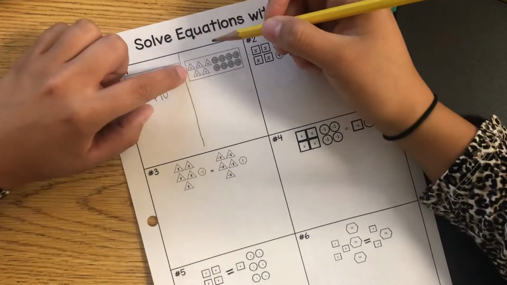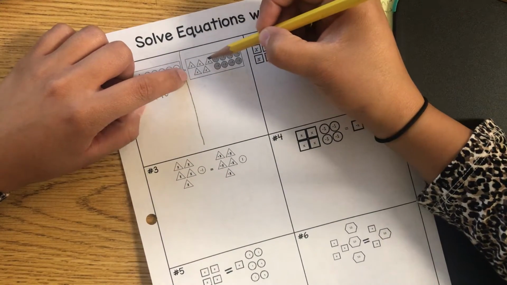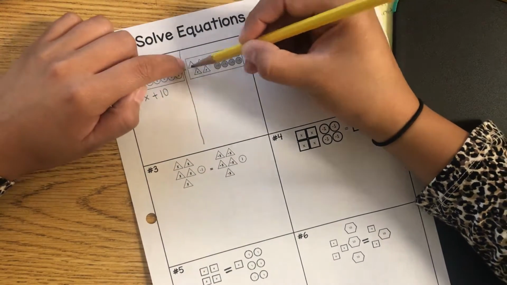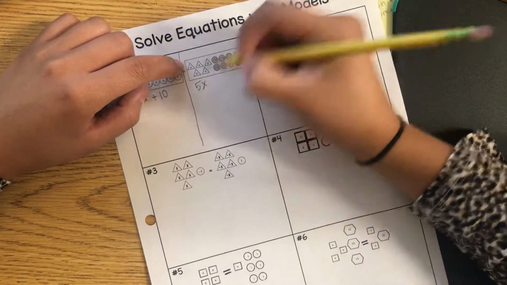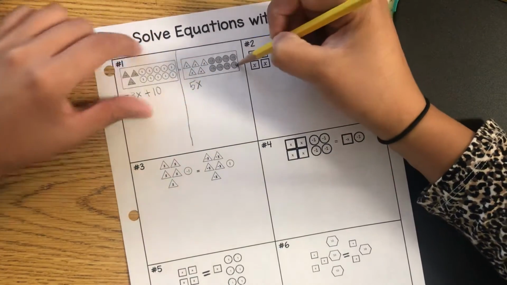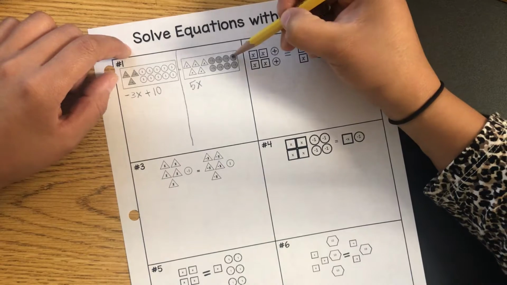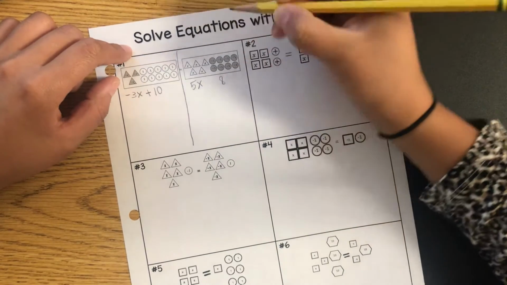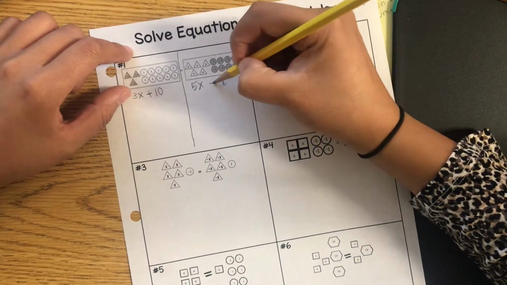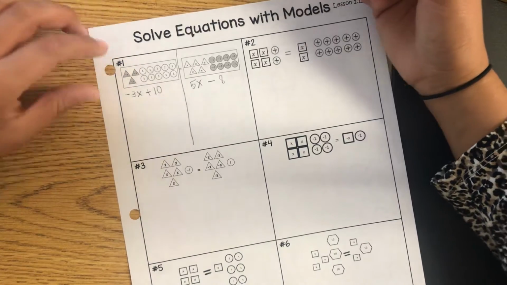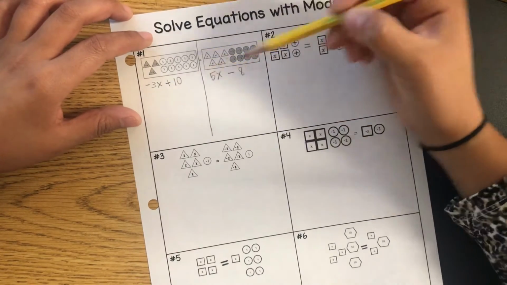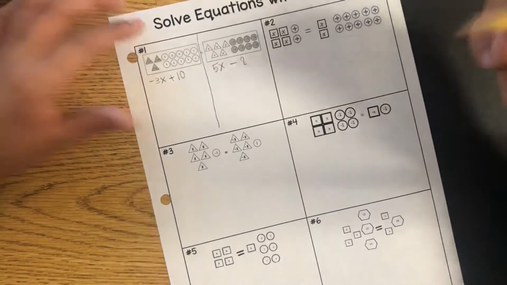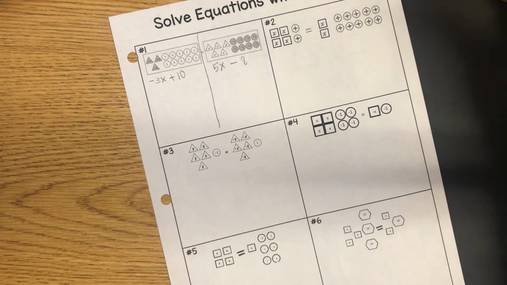On the other side of the equation, we have positive x values. So since there are 5 of them, it's just 5x. And now our single digits are negative, so since there's 2, 4, 6, 8 of them, and since they are negative, we're just going to put minus 8, okay? So if it's positive, we put plus. If it's negative, we put minus. And now we just do what we've been doing in class.